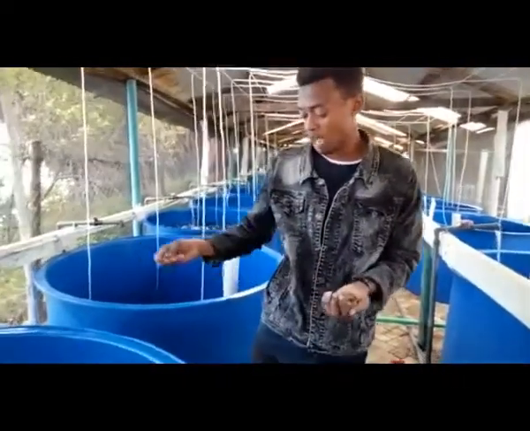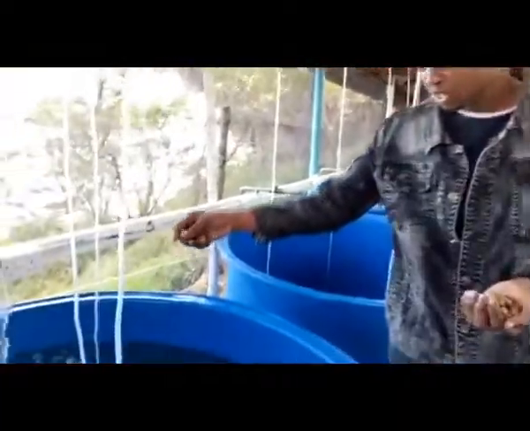After that, this is how we feed them. These are our rabbit fish. We feed them that simply. Because these fish are mussel fish, they just feed on the feeds after they drop down there.